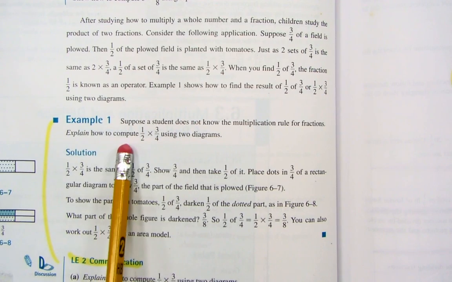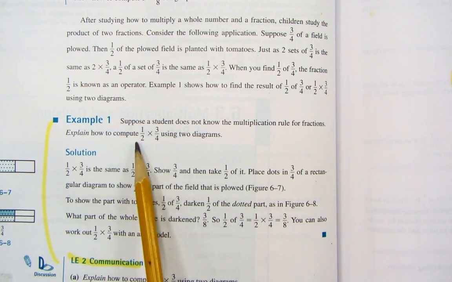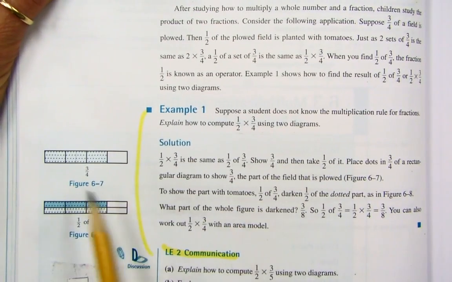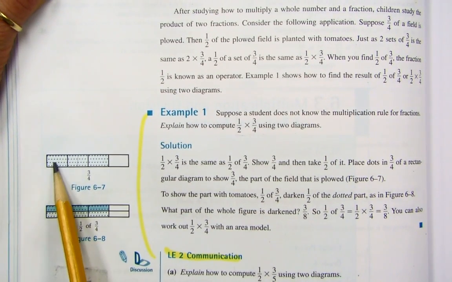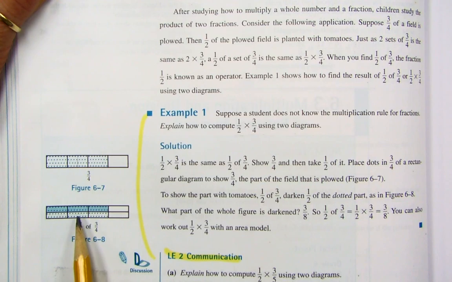In example 1, they say, suppose a student does not know the multiplication rule for fractions. Explain how to compute 1/2 times 3/4 using 2 diagrams. So what you can see they're doing is over here, they use 1, 2, 3/4. That was their first diagram. And then they kind of slice that in half here. It's kind of a clever way to show now that it's 1, 2, 3, 4, 5, 6, 7, 8 parts, and 1, 2, 3 of them are shaded. So that answer would be 3/8.